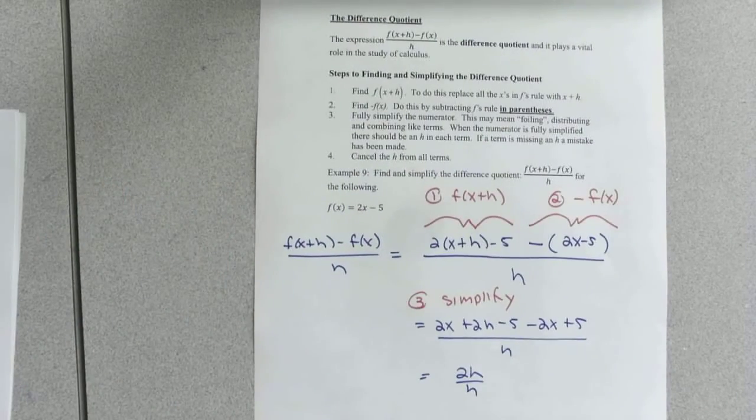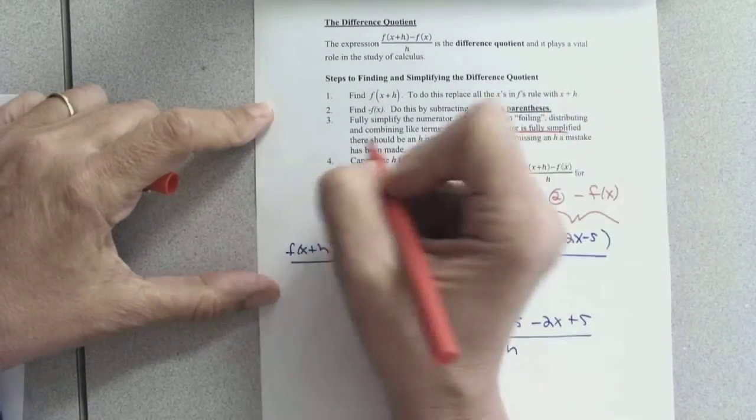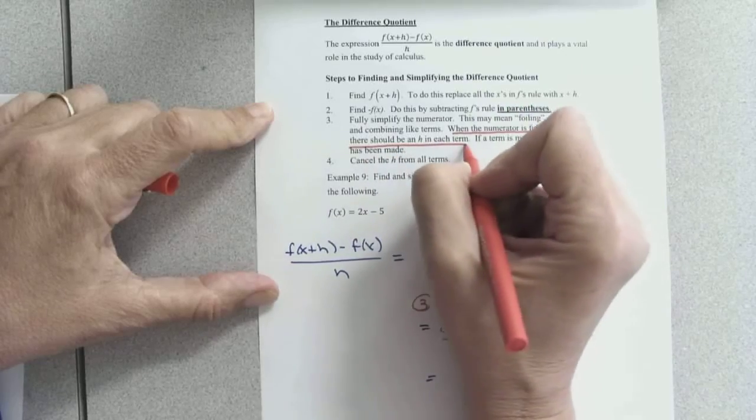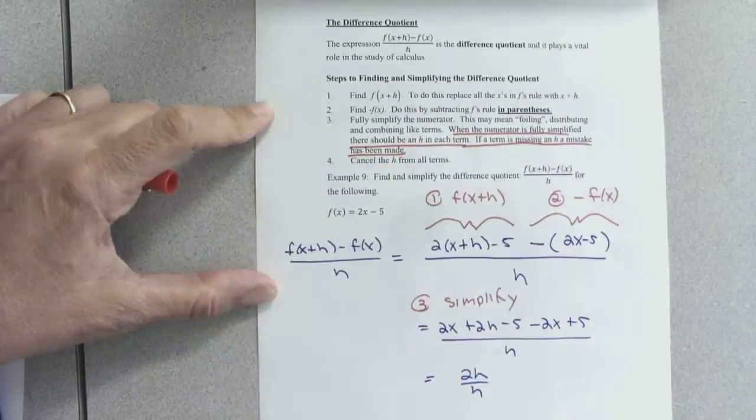When you have completely simplified the numerator, everyone should have an h. If someone is missing an h, you've made a mistake, stop, go back and find your mistake. But at this point, everybody should have an h.